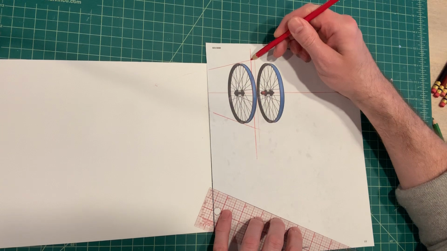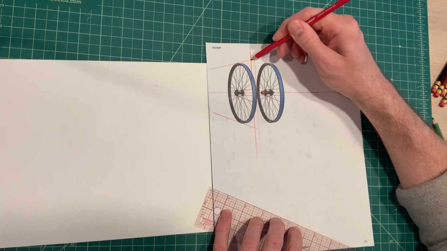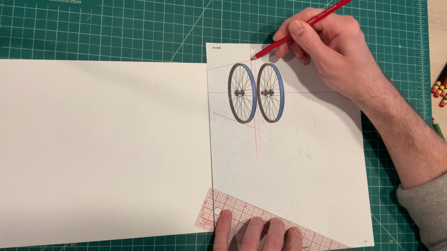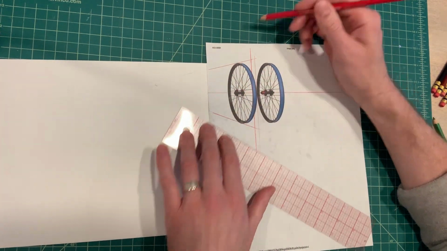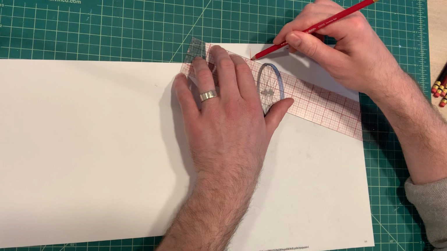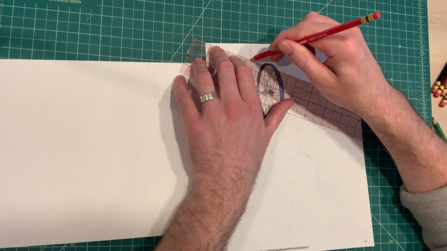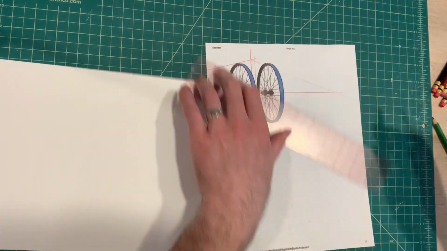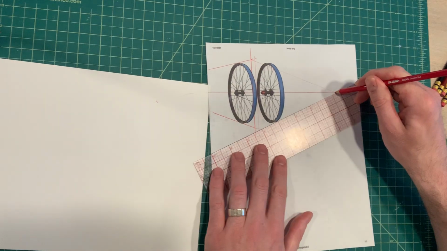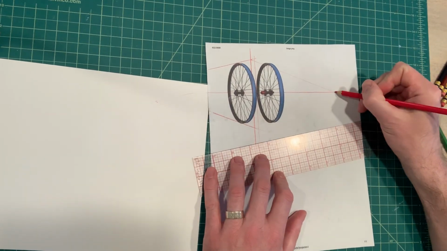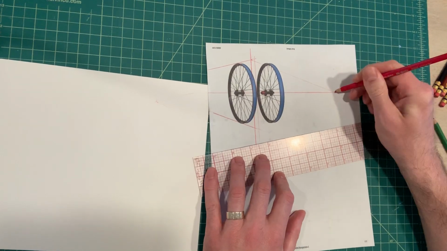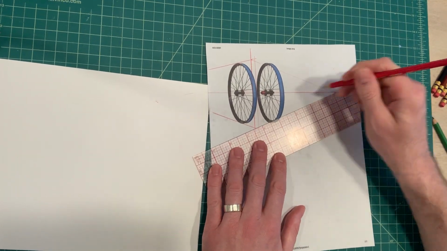I didn't connect it to that yet. What I'm going to do now is establish where this vanishing point is. I'll go in the same kind of direction, so it's probably going to be around here. It's not easy to figure out where this vanishing point will be, but since it intersects this line, the horizon line, that's where I'm going to make it.